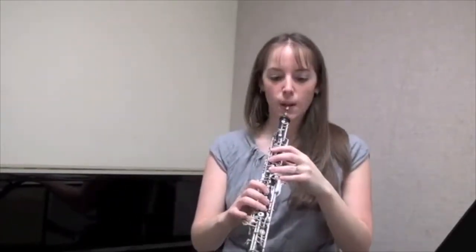We don't have a lot of extended techniques like some of the other instruments. We do double tongue, so we are good at clear, fast articulations, and an example of that sounds like this.